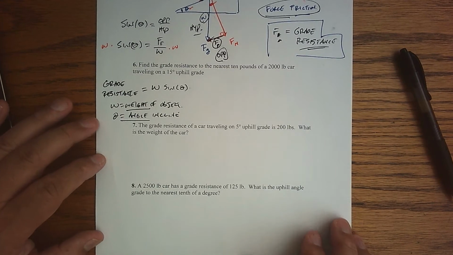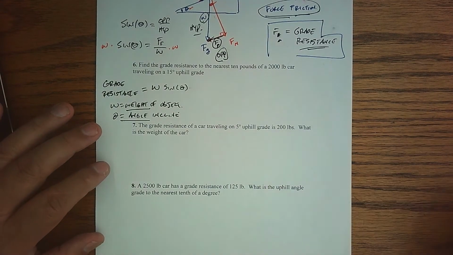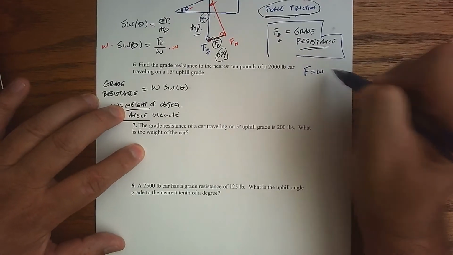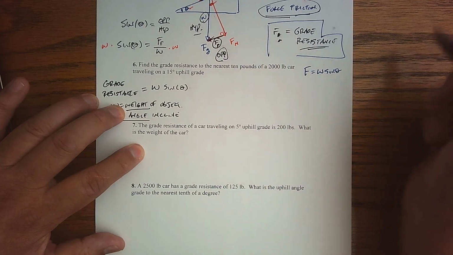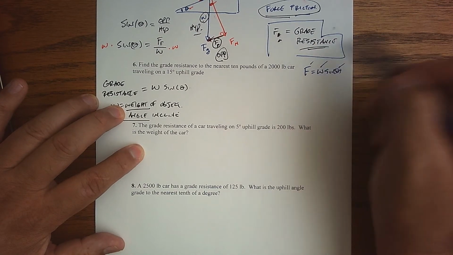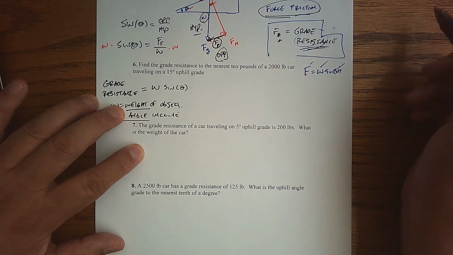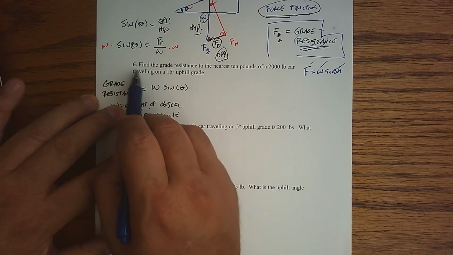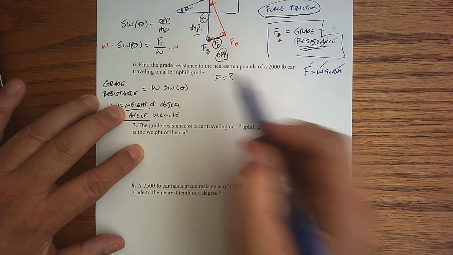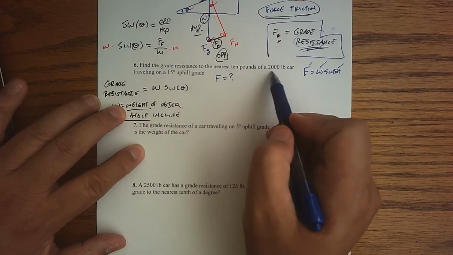Okay, so let's do some example problems of our grade resistance. Again, remember our formula, it's up on the top of the page there: F is W sine of theta. W is the weight, theta is the angle of inclination, and F is our grade resistance that we're talking about. So in number 6 here, they're asking to find the grade resistance, so we need to know what F is, to the nearest 10 pounds of a 2,000 pound car.